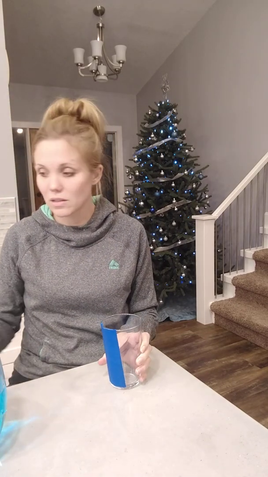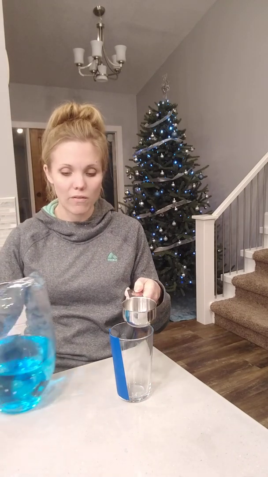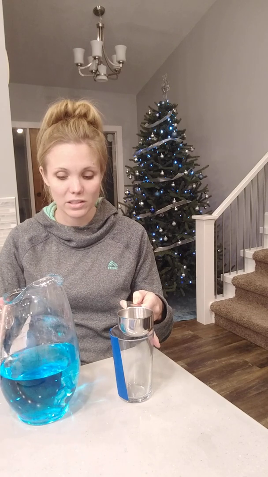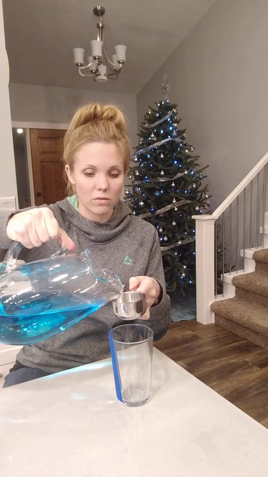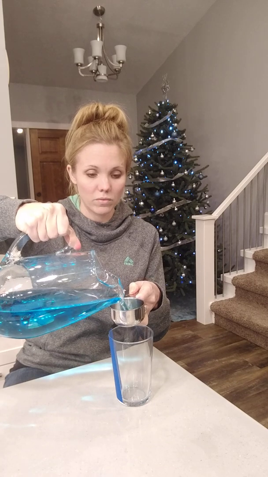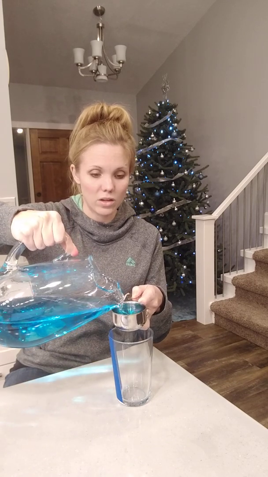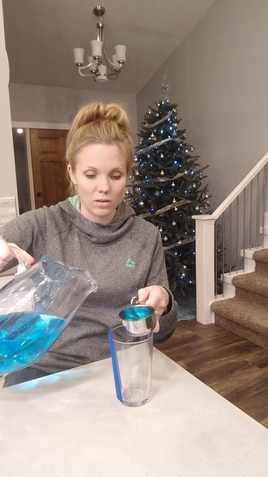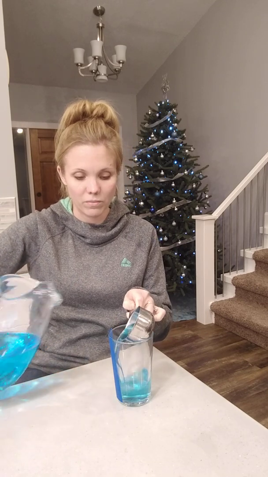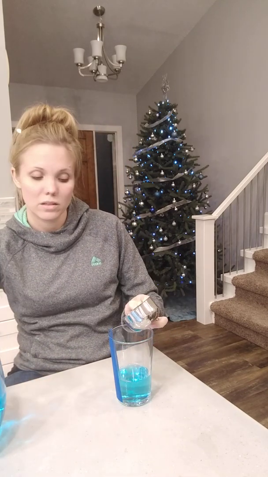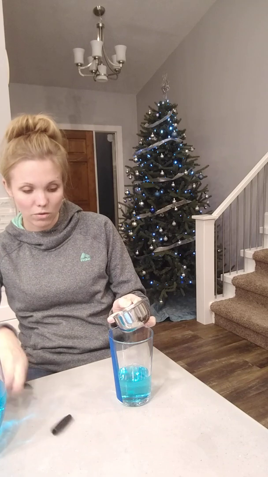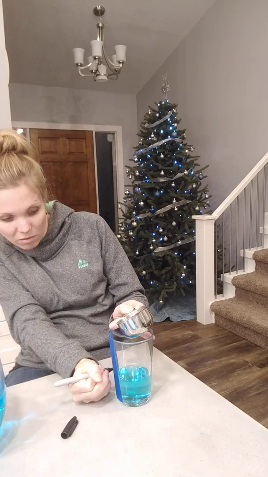Okay, so now for your experiment, you're going to have a cup that's going to have masking tape along the side, and you're going to measure out a cup of liquid. I'm just going to do a half cup for the sake of conserving my isopropyl alcohol. So you're going to measure out a cupful of this water, and try not to spill it. And mark where 1 cup comes to on your masking tape here.